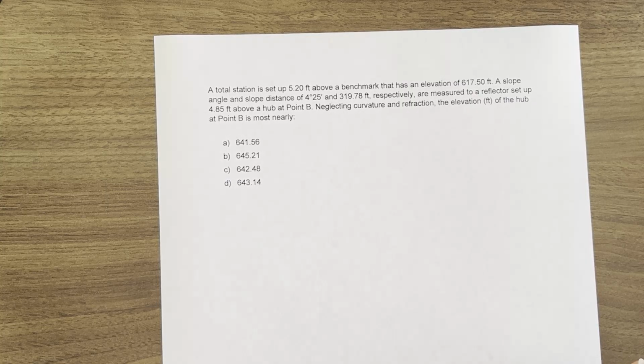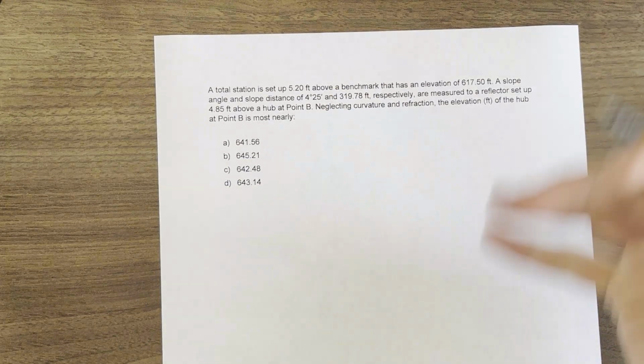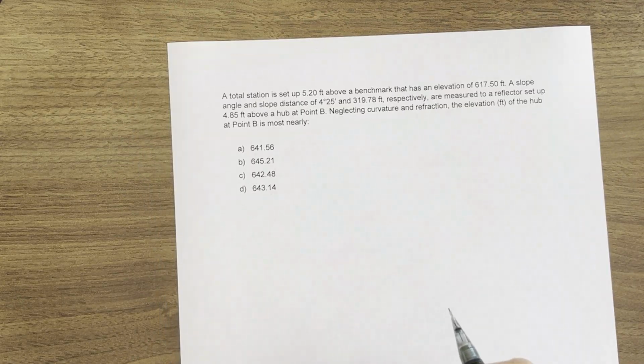So, question. A total station is set up 5.20 feet above a benchmark that has an elevation of 617.5 feet. A slope angle and slope distance of 4 degrees 25 minutes and 319.78 feet respectively are measured to a reflector set up 4.85 feet above a hub at point B. Neglecting curvature and refraction, the elevation in feet of the hub at point B is most nearly one of these answer choices. All right, so let's write down our givens here.